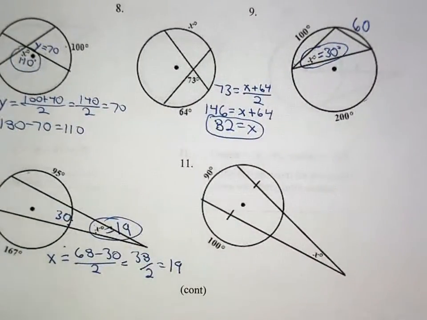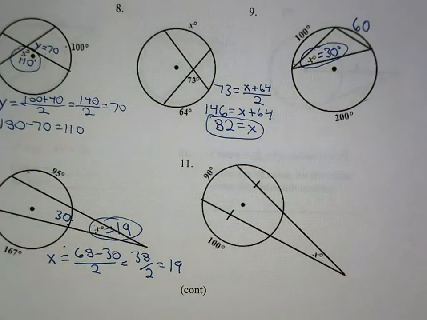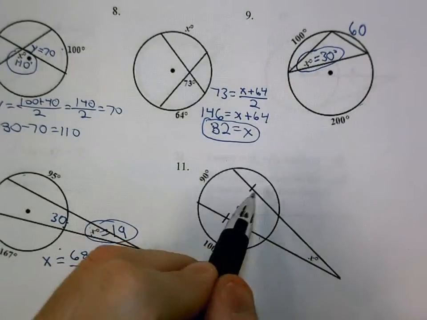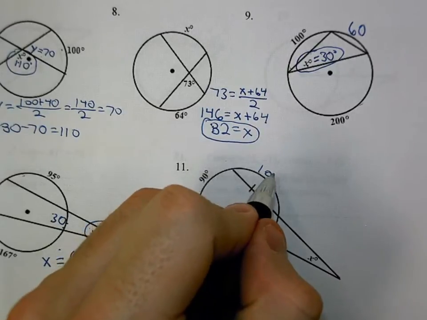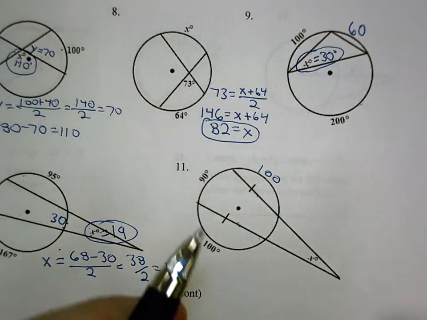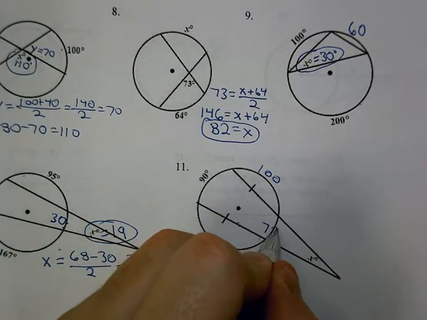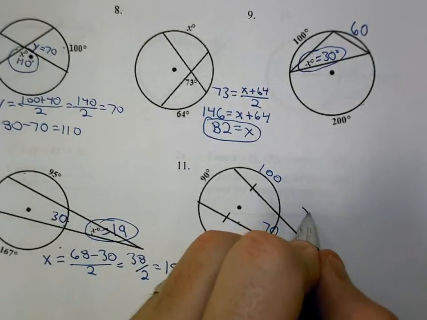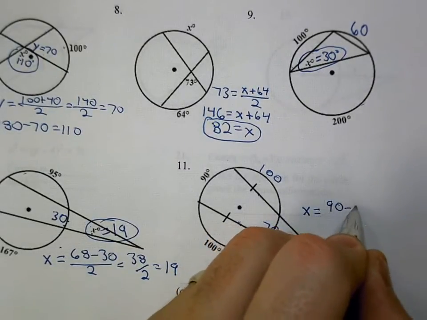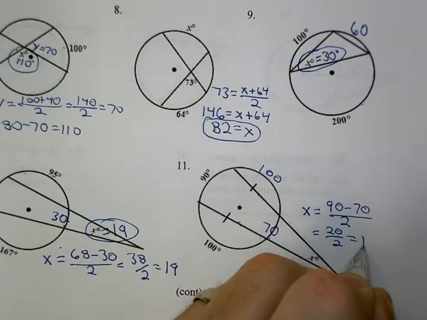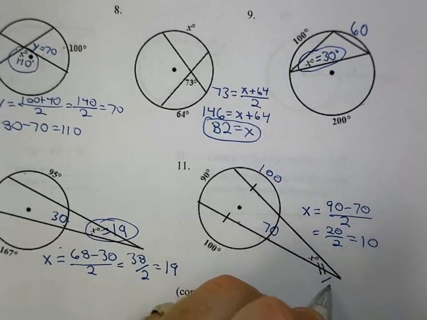Then on number 11, it's going to be the same process. I know that this arc is the same as this one because their chords are congruent, so that's 100. 100 plus 100 is, or plus 90 is 290. Subtract that from 360, I have 70 left over. That's my little arc. So x is equal to big arc minus little arc divided by 2. 20 divided by 2, or 10 for x.